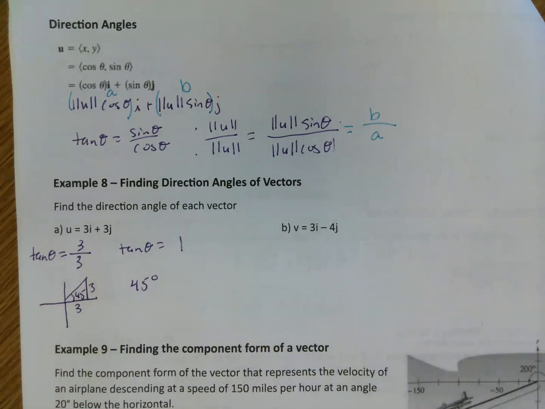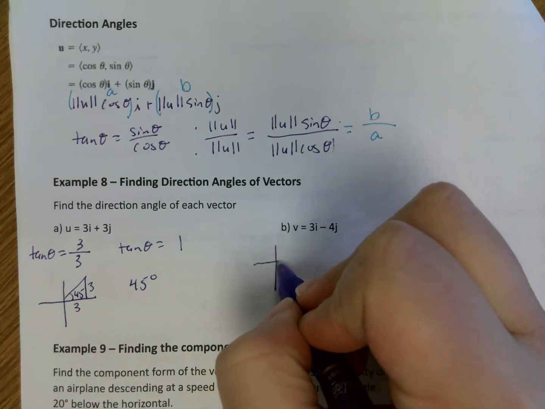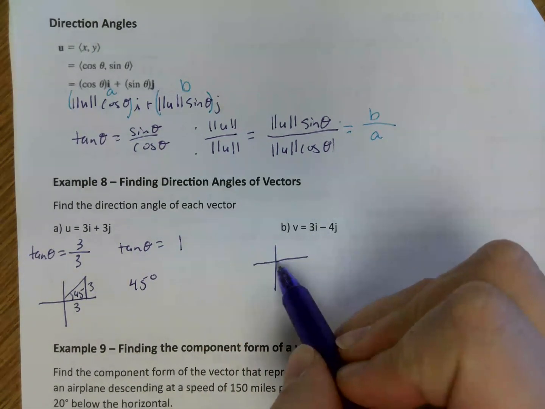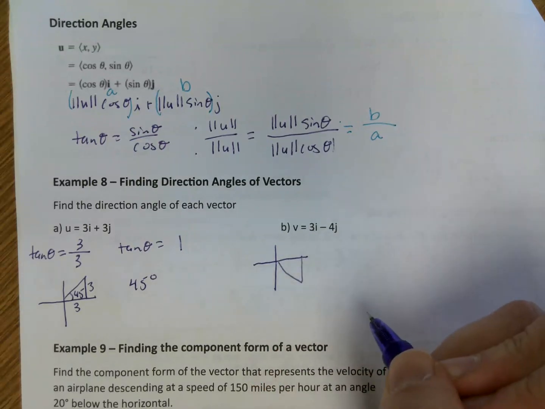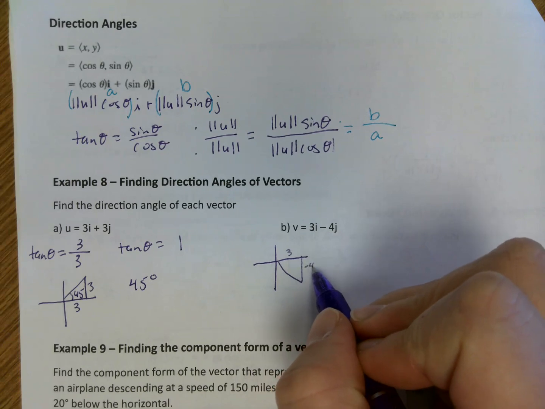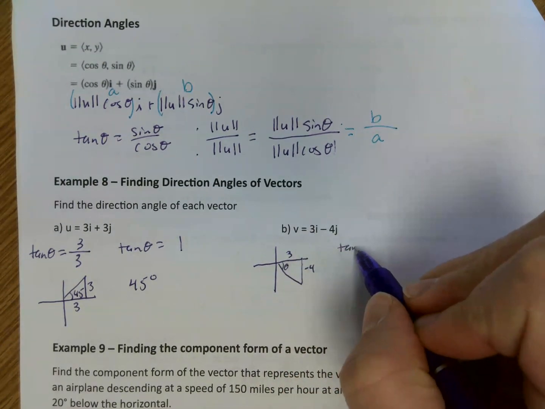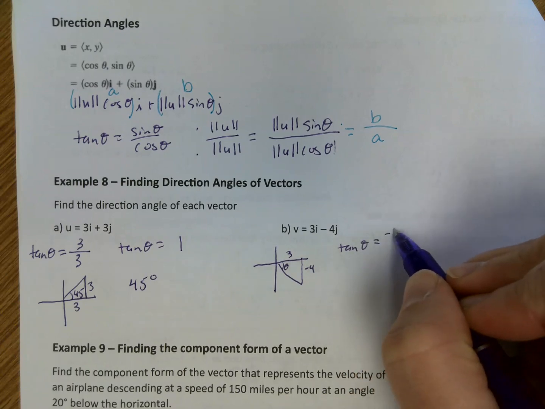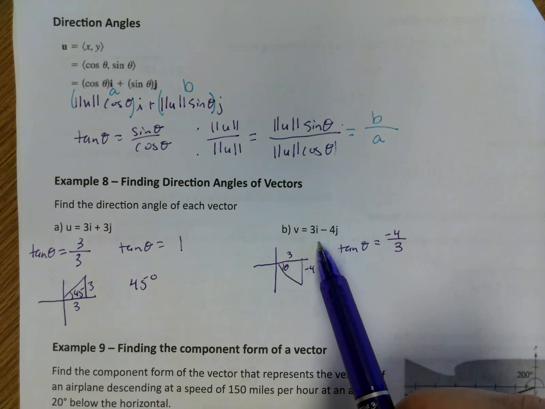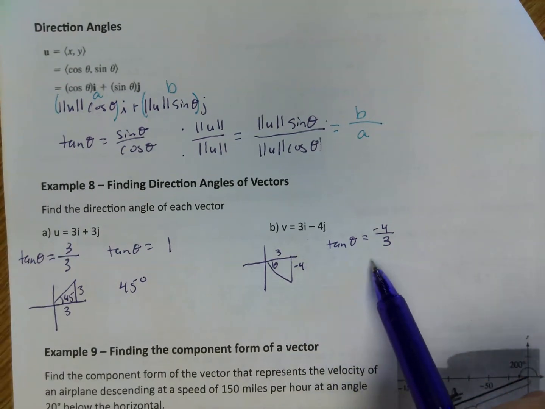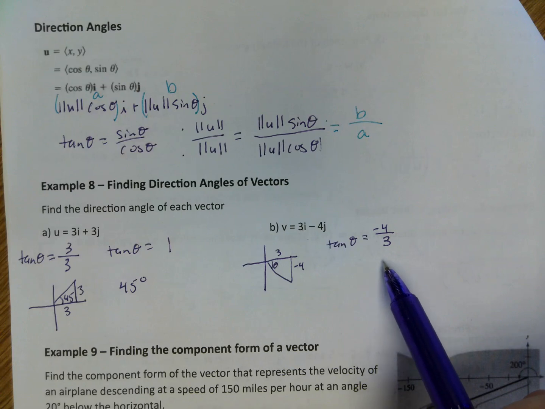So let's say I have something like this. First, if I try to draw a little sketch of where this is at, this is over 3, and this is down 4. So it would be in the 4th quadrant, over 3, down 4. So tangent of my angle is equal to my opposite over my adjacent, using what we have previously learned. Now we don't have a special right triangle for this. This is where we're going to have to use our graphing calculator.